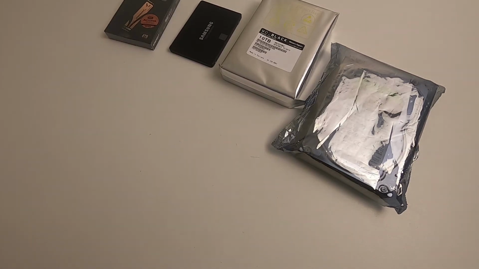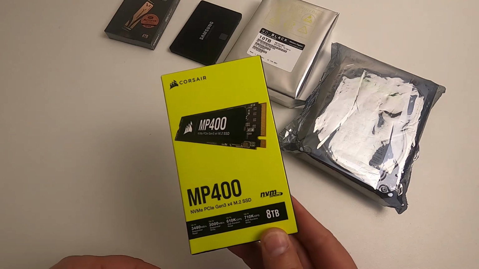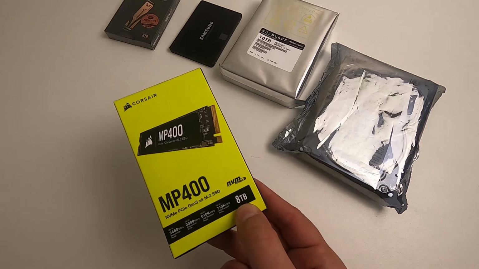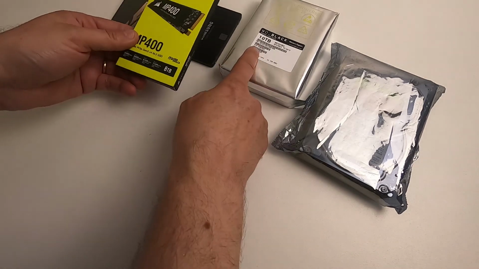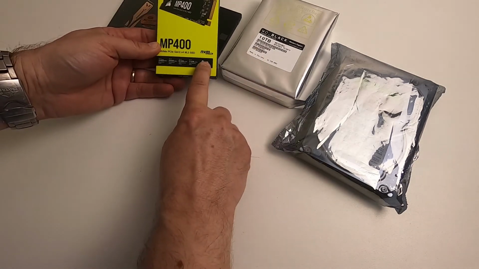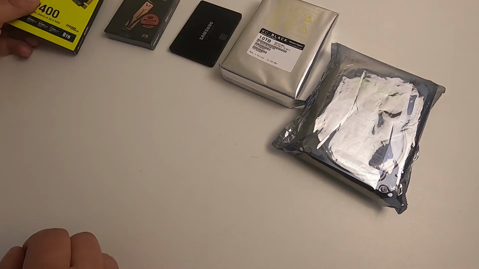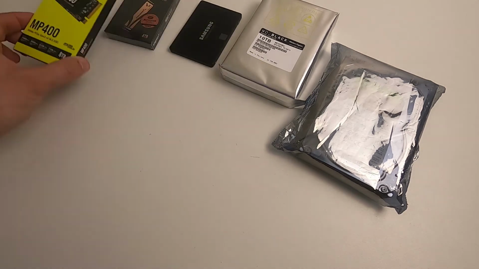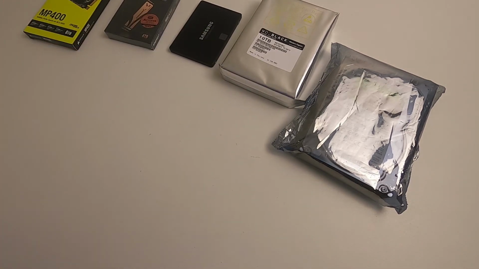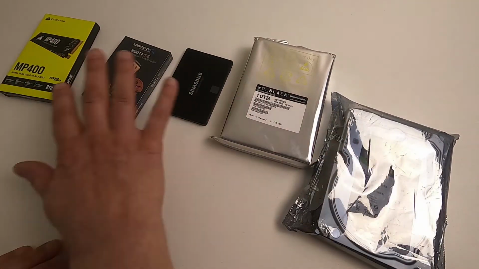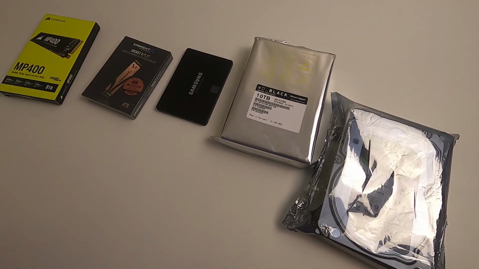If it's capacity you're after for M.2s, then there's the Corsair MP400, which is going to cost you about £1,100 for 8 terabytes. So you can see that's 10 terabytes, that's 8 terabytes, that's almost 4.5 times more expensive. So what you're paying for there is performance and capacity. That doesn't mean to say that you have to have one of these. You can mix and match.